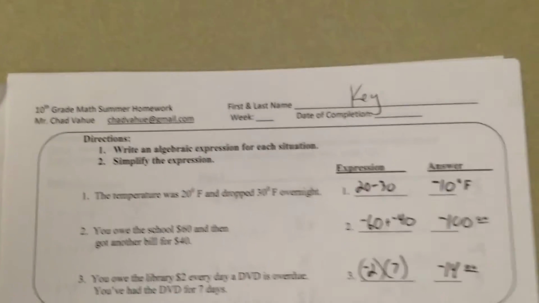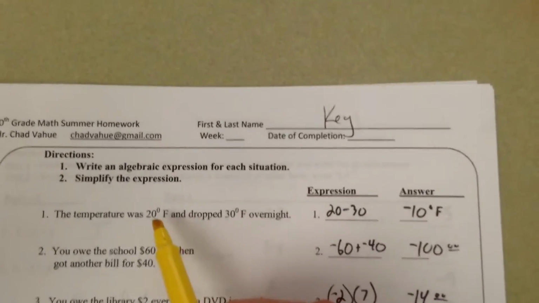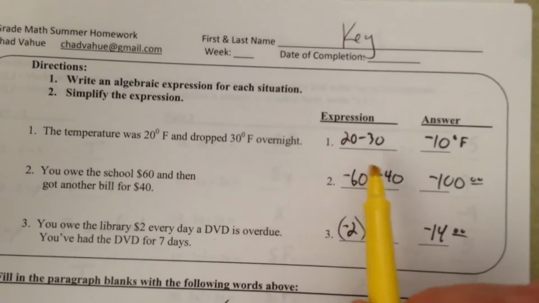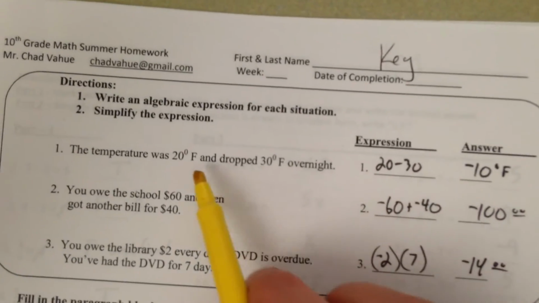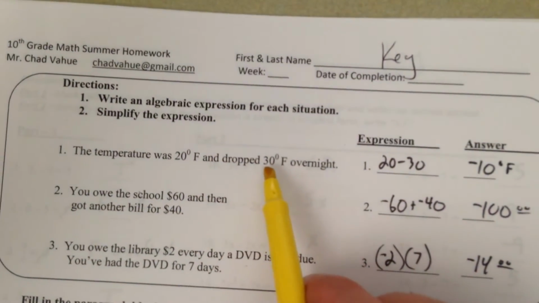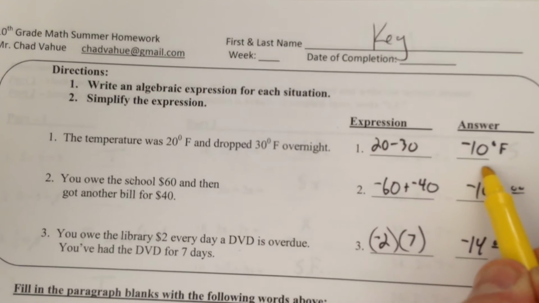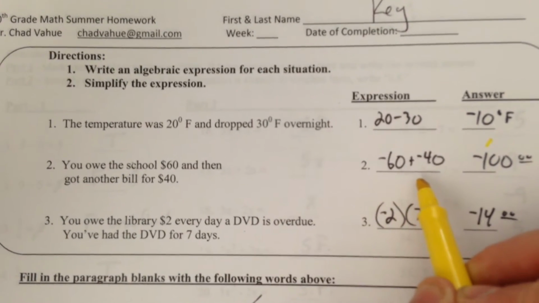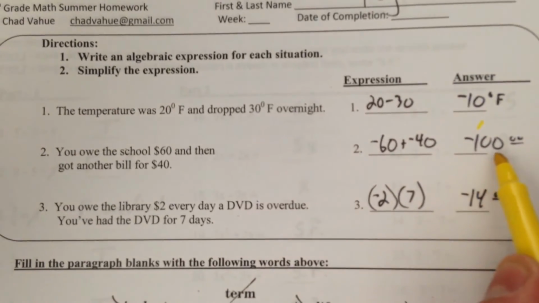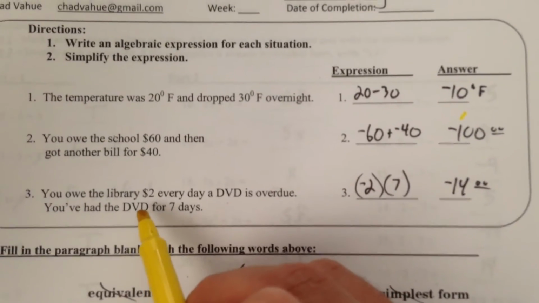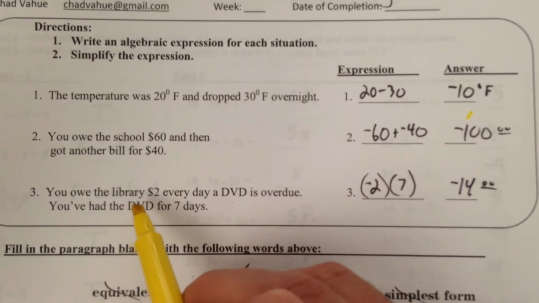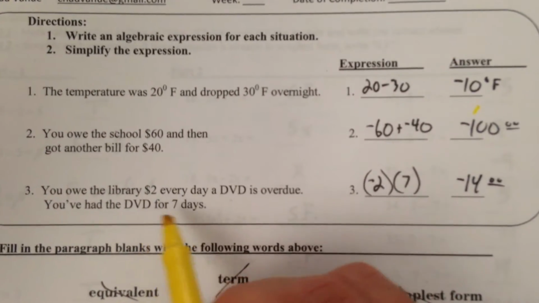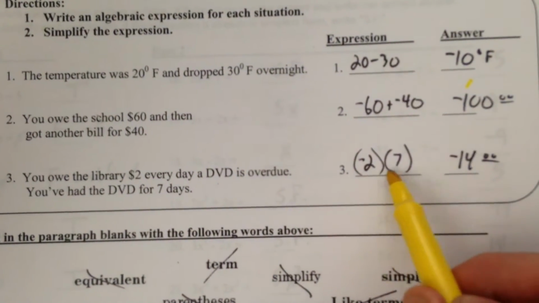think about it. With this next group of problems, we are just rewriting verbal expressions as algebraic expressions and then simplifying. So 20 degrees dropping 30 degrees overnight would be a negative 10 degrees Fahrenheit. If you owe $60 and you have another bill for $40, that means you owe $100. Okay, Susan Foster, thanks for that. You owe the library $2 every day for 7 days. So that's owing $2 times 7 means you owe them 14 bucks.